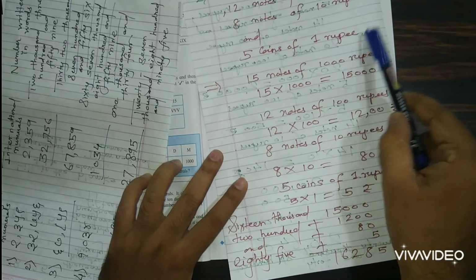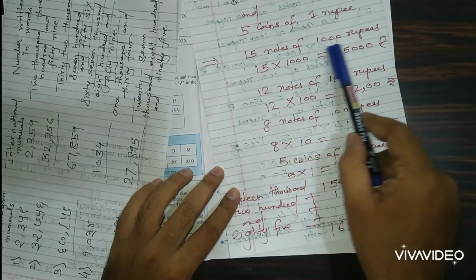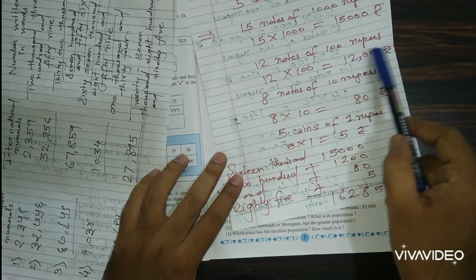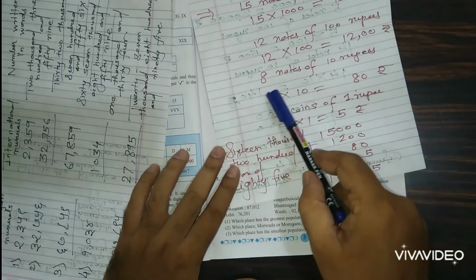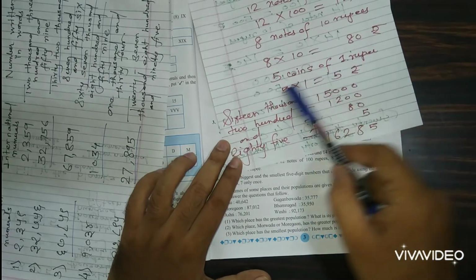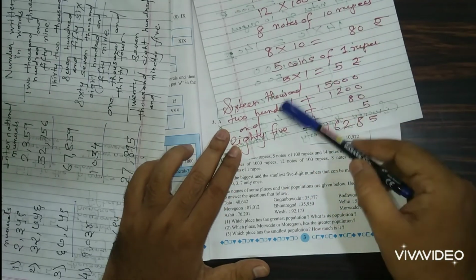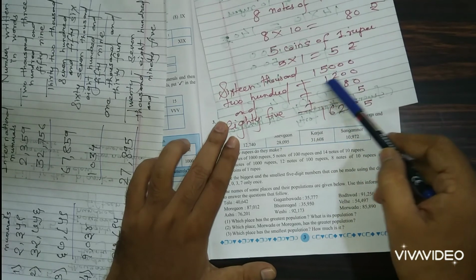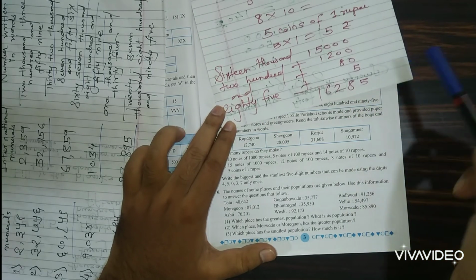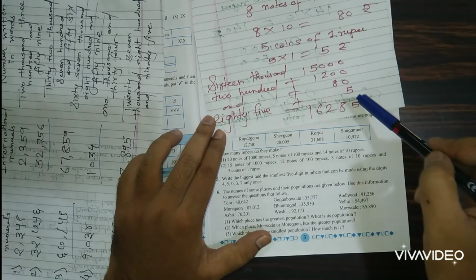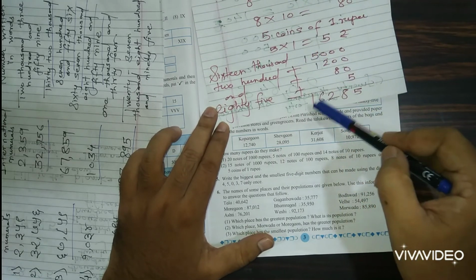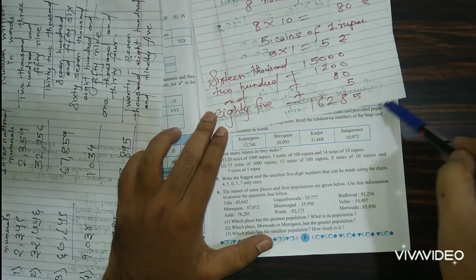So 15 notes of 1000 rupees, 15 into 1000 gives us 15,000. 12 notes of 100 rupees, 12 into 100 gives us 1200 rupees. 8 notes of 10 rupees, 8 into 10, that is 80 rupees. 5 coins of 1 rupee, 5 into 1, 5 rupees. When we add this together, 15,000 plus 1200 plus 80 plus 5, it gives us 16,285.